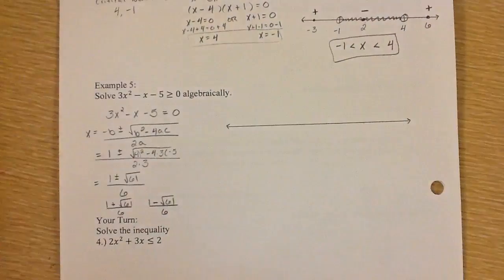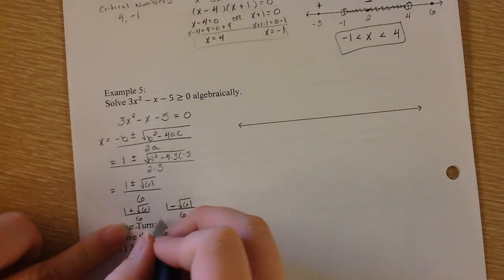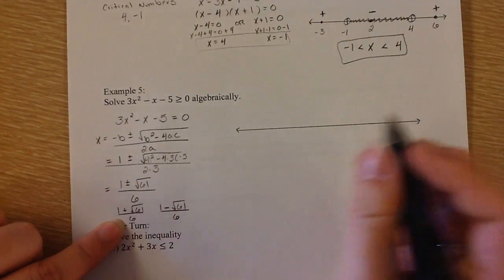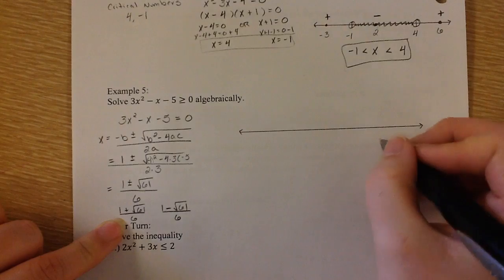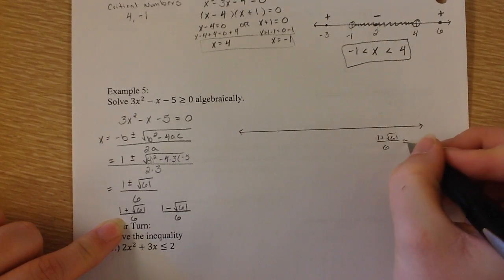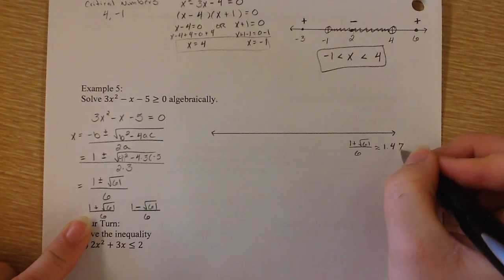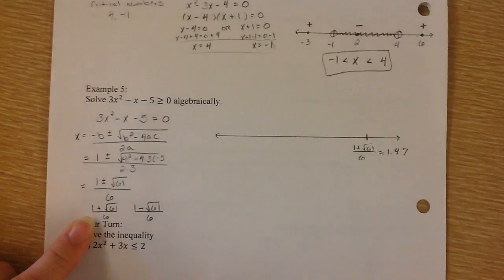Approximately 1.46. So 1 plus the square root of 61 over 6 is approximately 1.47-ish. Let's go ahead and put that on the number line right there.